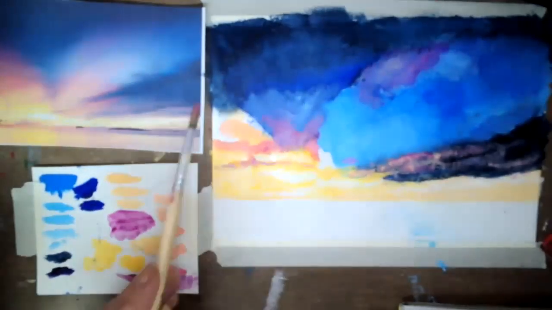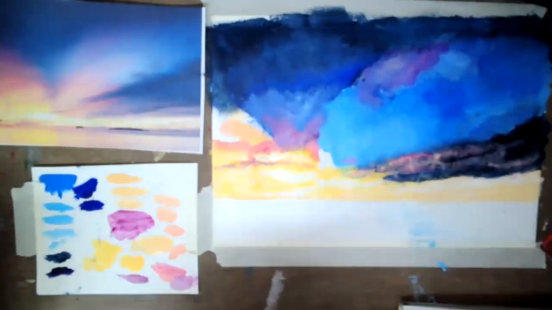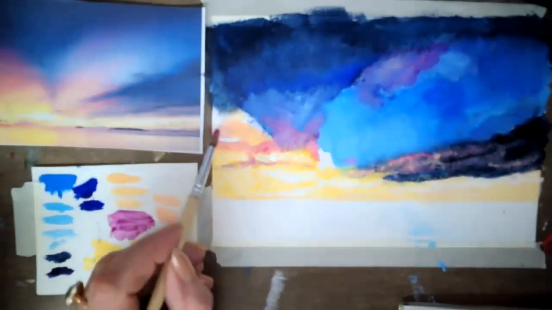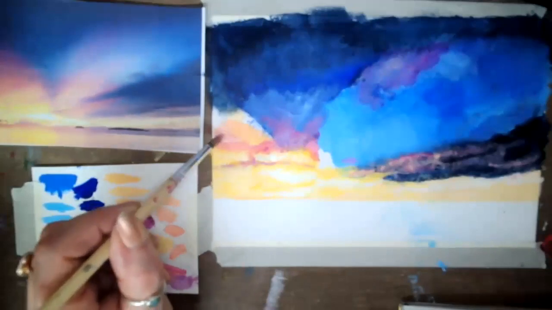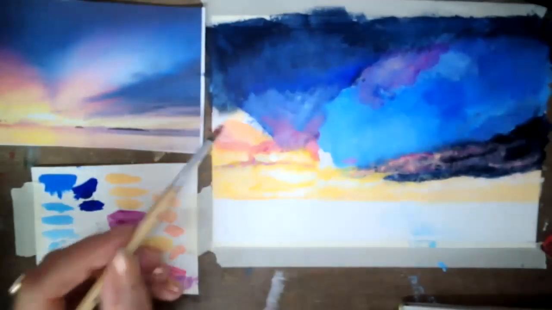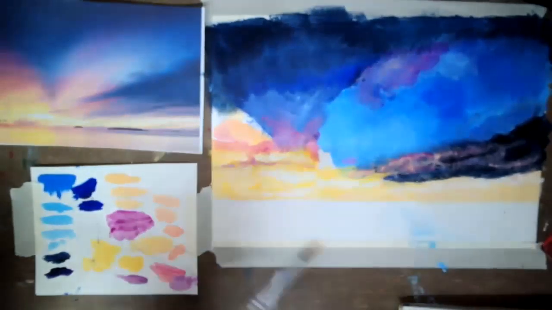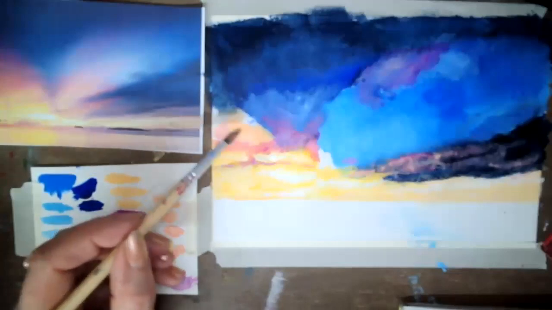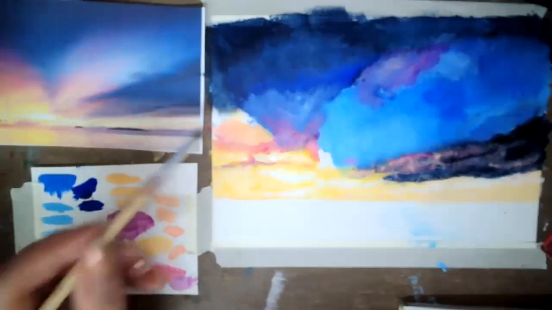And then building up now, I've got some of this yellow behind here, the peachy colours. Brighten this up a tad. And this is where it looks a little bit like it's dragging, doesn't it?